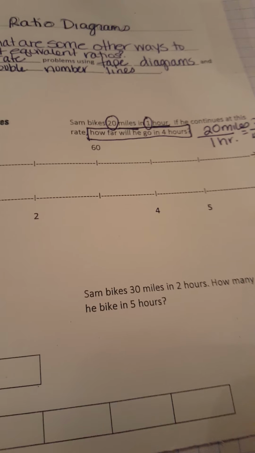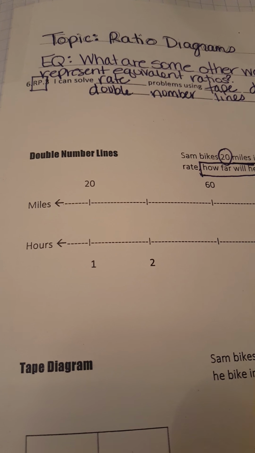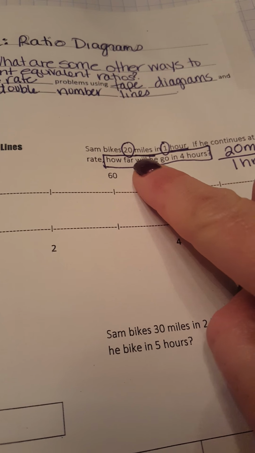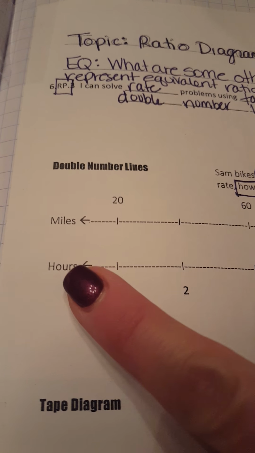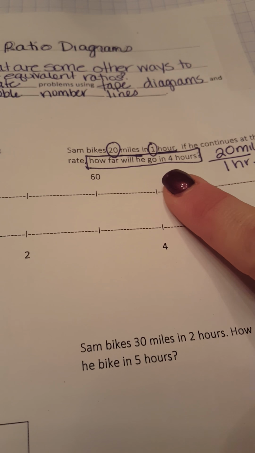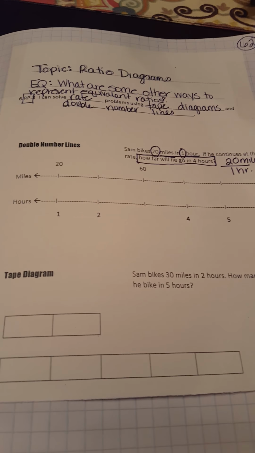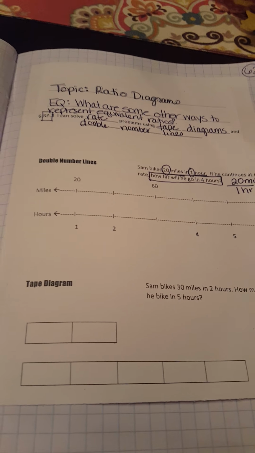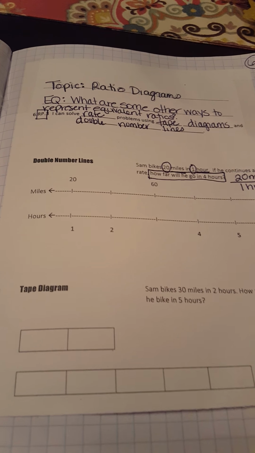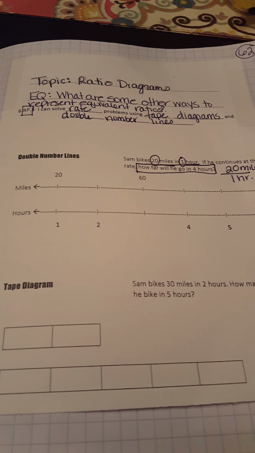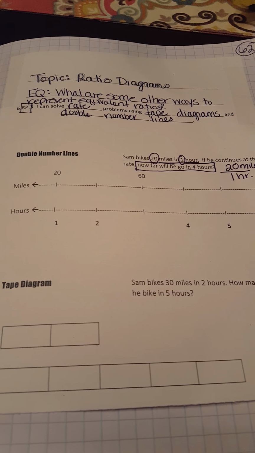Okay, so what we did here is on these two number lines that we have, we first start off by labeling them. And we labeled the first one miles, because you'll notice we have miles in a ratio. And then the second one is hours, because we have hours in a ratio. So each number line represents a part of the rate or ratio. Now we're going to count by 20 because that's our unit rate.